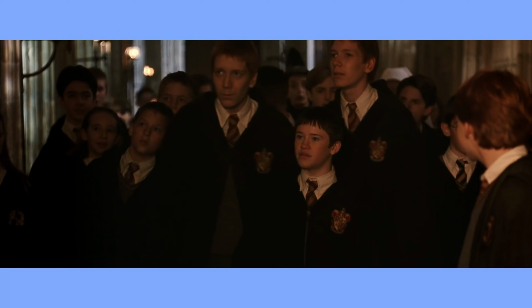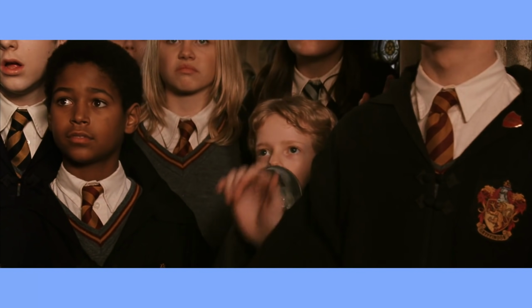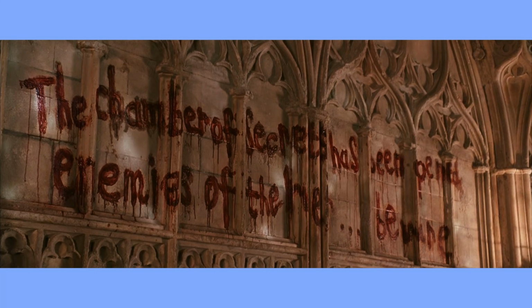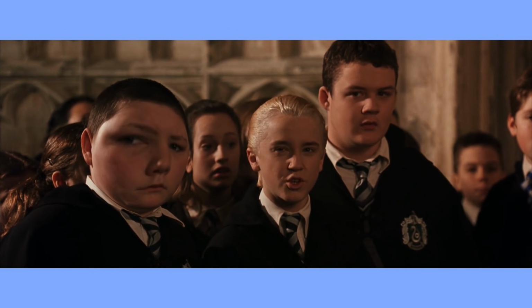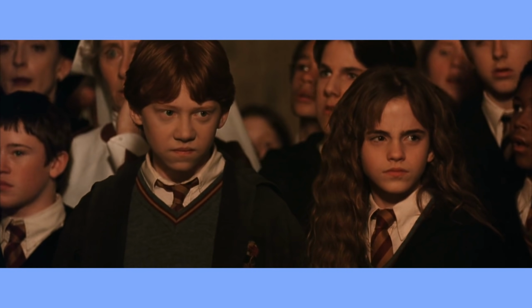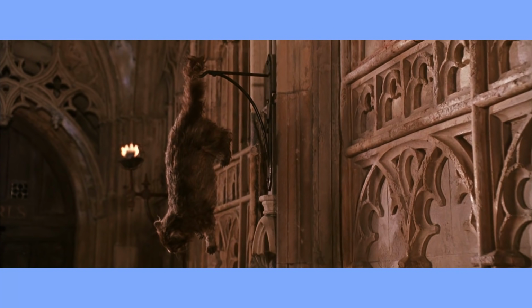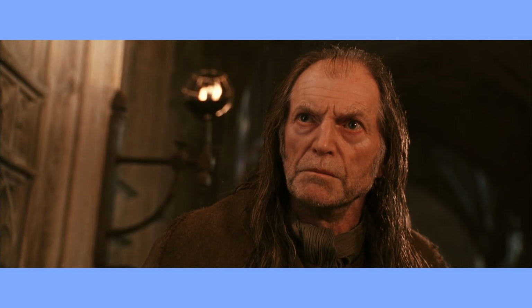Coincidentally, every single student in the whole of Hogwarts decides to converge on this corridor at the exact same moment. Enemies of the heir, beware. You'll be next, mudbloods. What the heck is a mudblood? It turns out that somebody killed this guy's cat. This film just got exciting.